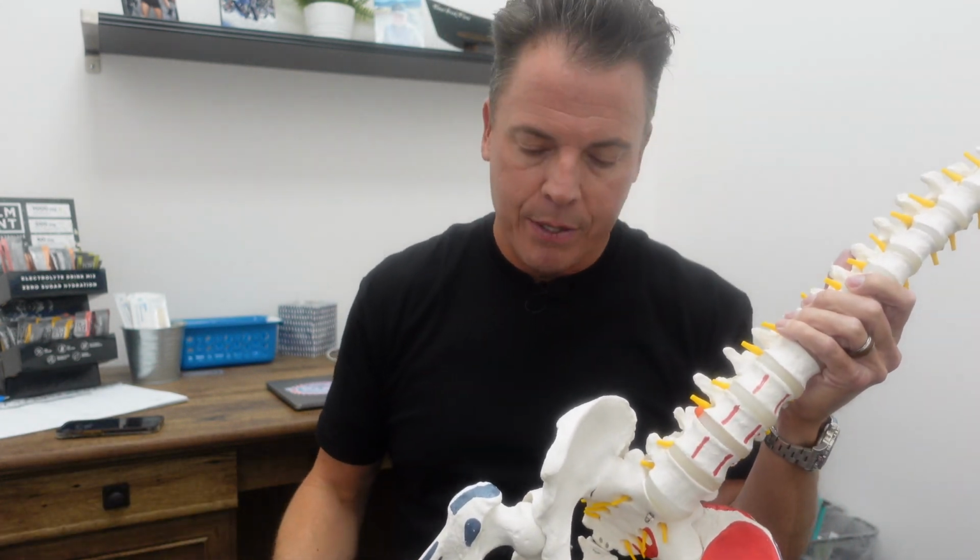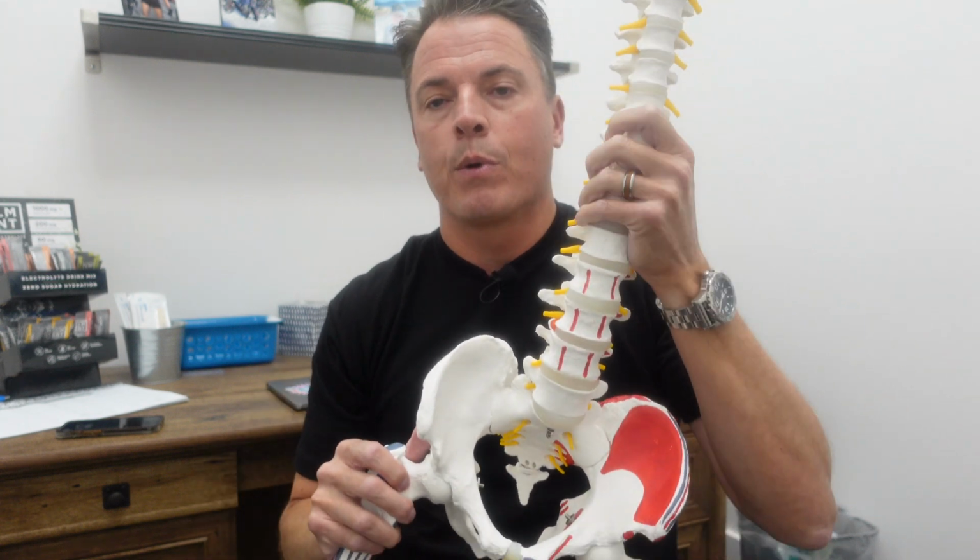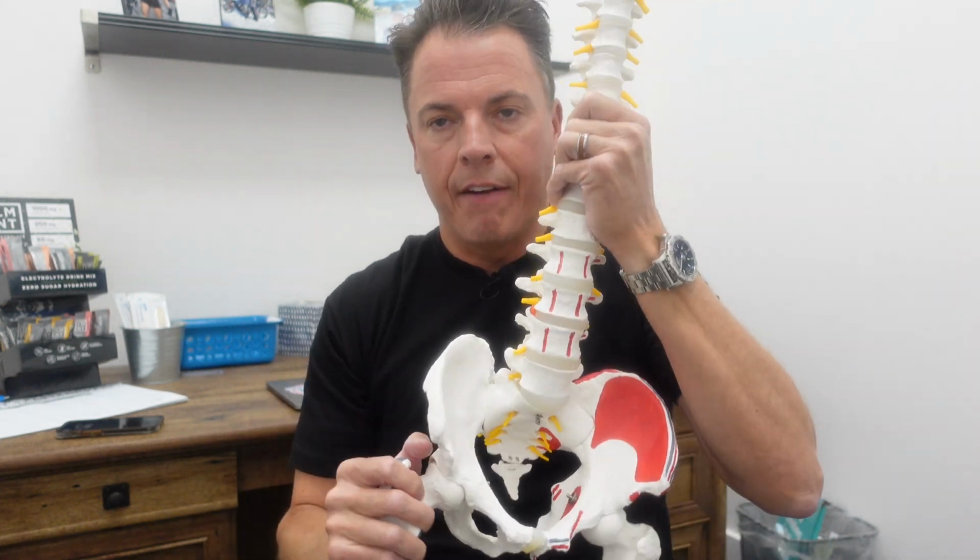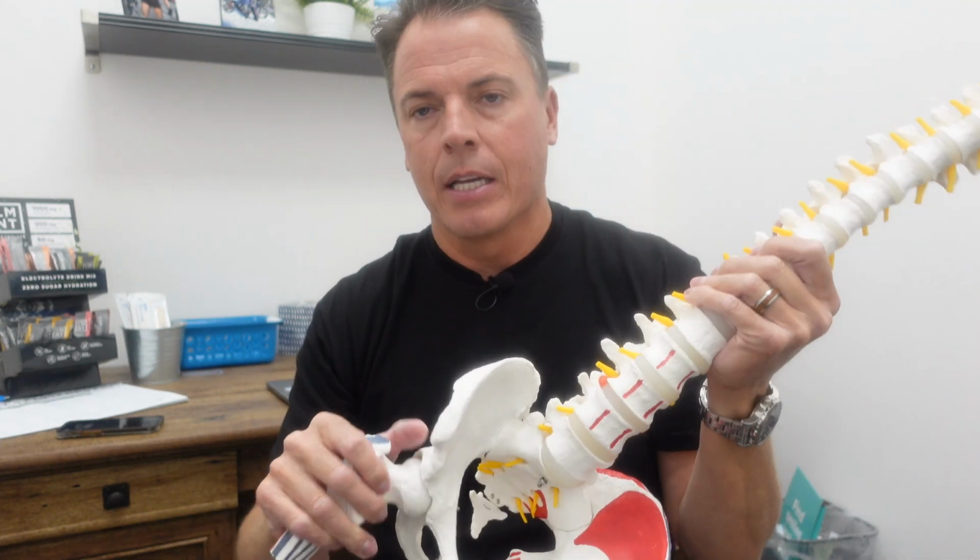And on top of everything else, there might be abnormal joint biomechanics from an ankle that's not moving the way that it should, or a knee that's not moving the way it should, or a hip that's not moving the way it should, and it's throwing your gait off, and it's causing abnormal pressure happening on the spine. So those are the things that we look for.